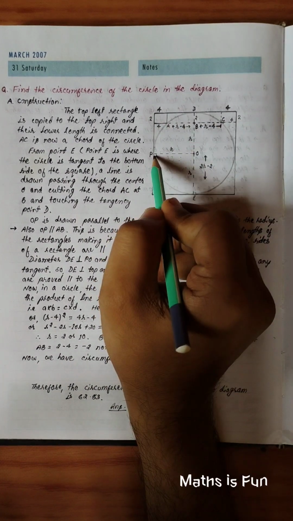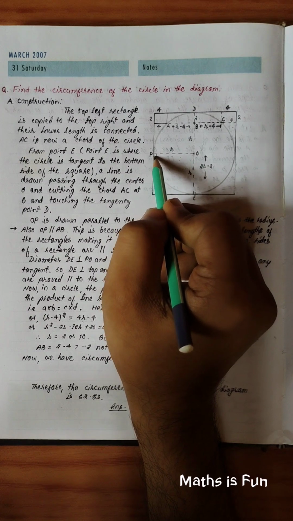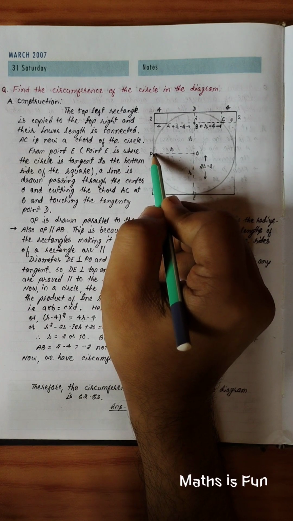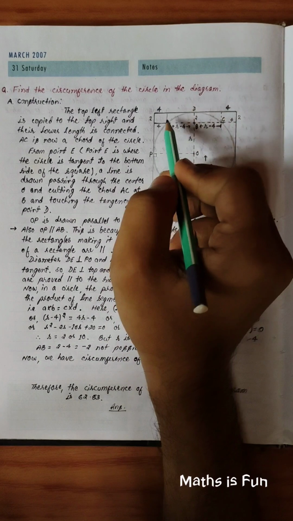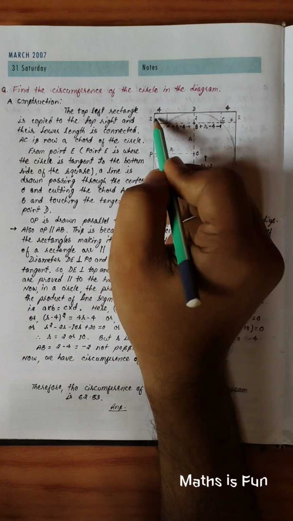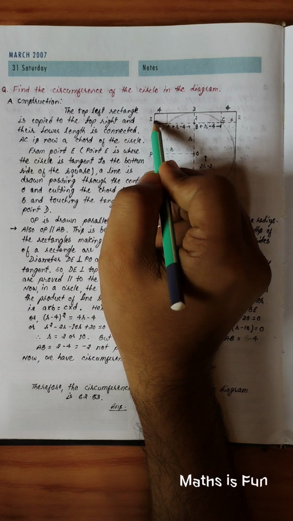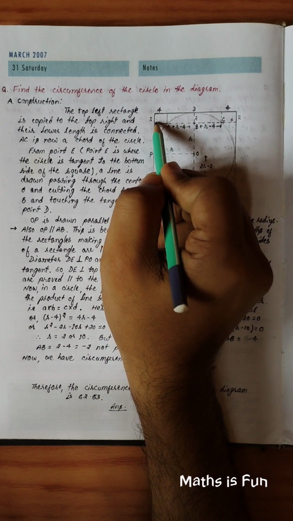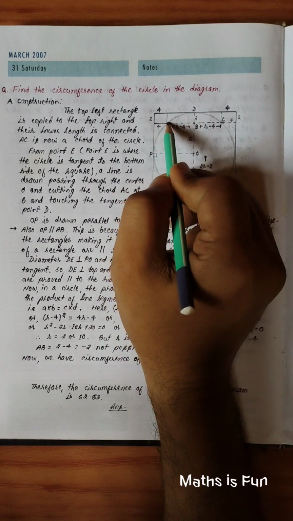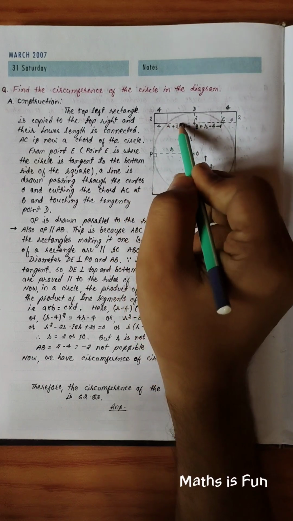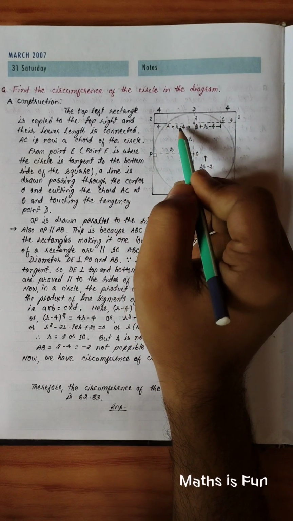This is because we have already proved that this is perpendicular because of this tangency theorem. And this is also perpendicular to this because this is a rectangle and all the angles of a rectangle are 90 degrees, or perpendiculars. So we have produced this line from this. So this and this line are parallel.